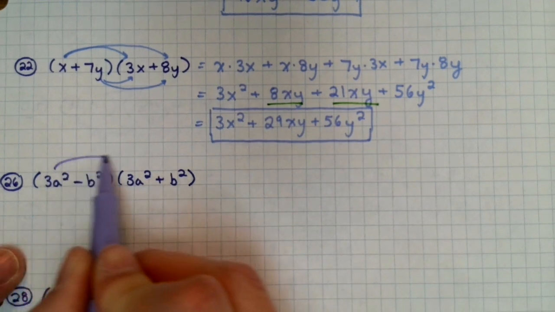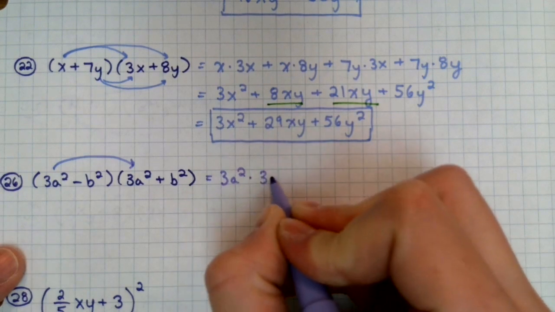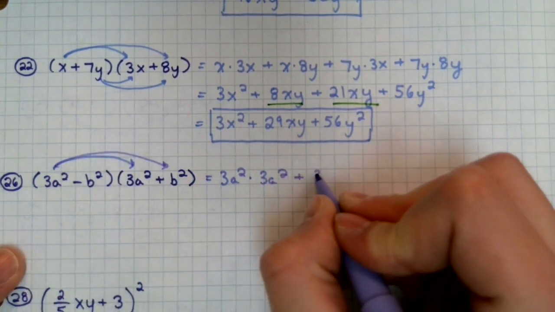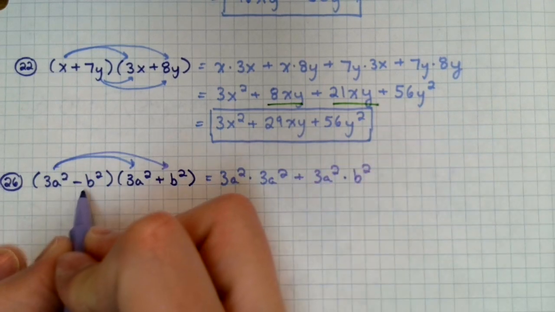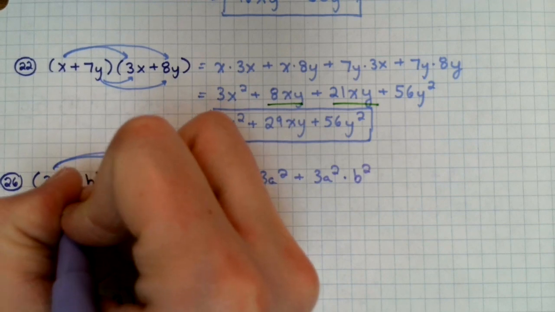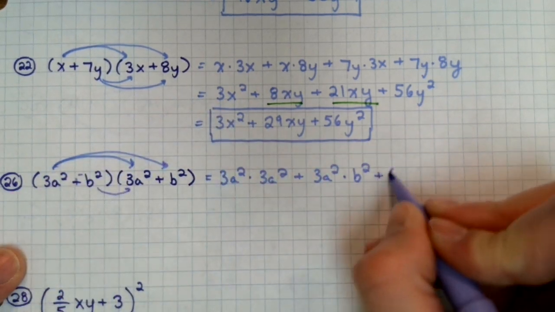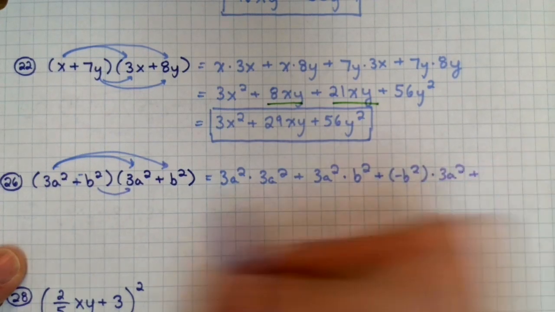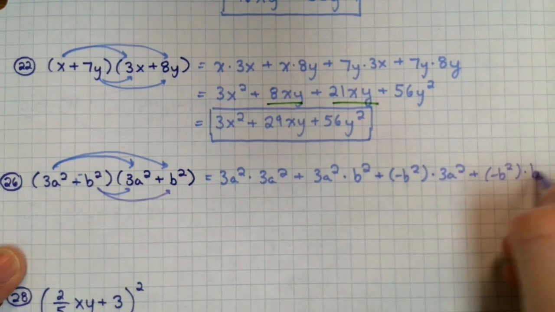So we're going to do 3a squared times 3a squared. We'll start writing that out step by step. We're also going to do 3a squared times b squared, so plus 3a squared times b squared. This minus b squared, again, is the same as plus negative b squared. So we're going to have negative b squared times 3a squared plus another negative b squared times b squared.